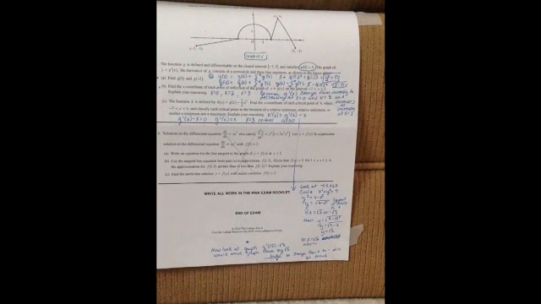Now let's look at the next one. It gives you a graph. It says this is the graph of g prime. g is defined on an interval from negative 7 to 5, and g of 0 equals 5. Remember, that's important because that's going to be a starting point. And it consists of a semicircle and 3 line segments. So it says find g of 3 and g of negative 2.